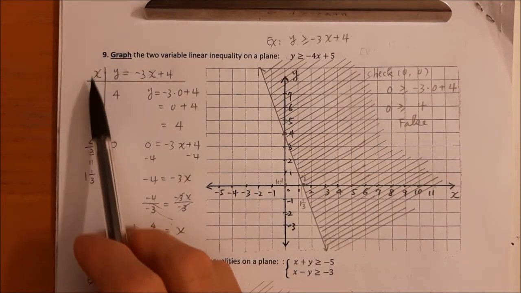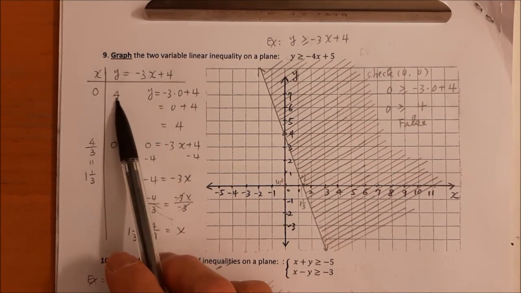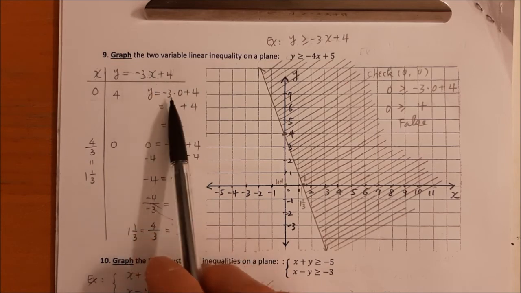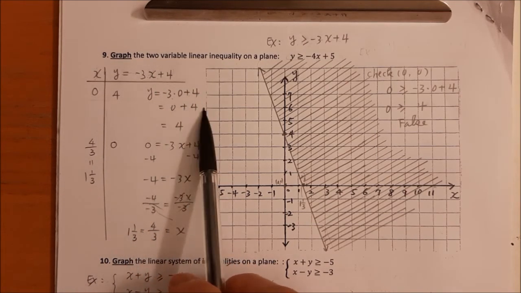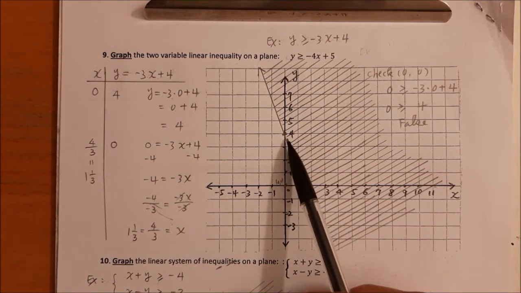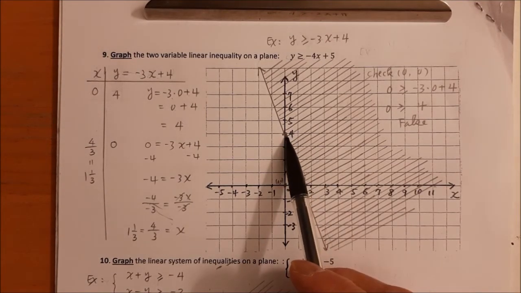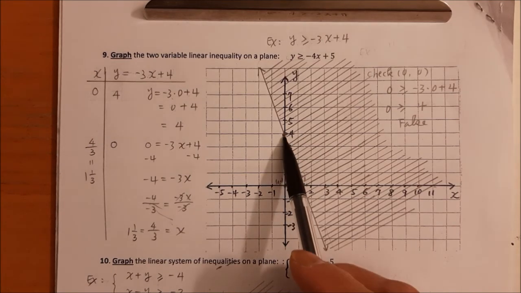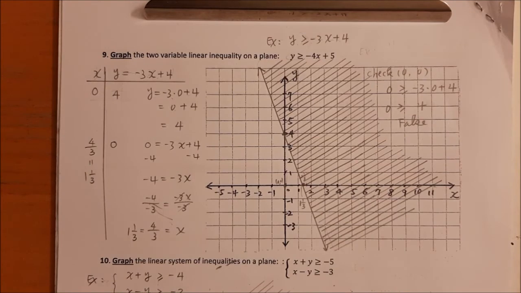If you let x equal 0 and solve for y, you get y. So let x equal 0, plug in. Negative 3 times 0 plus 4, you get y equals 0 plus 4, so y equals 4. And that is a point on the y-axis. On the y-axis, y is 4, x is 0. This point is the y-intercept.